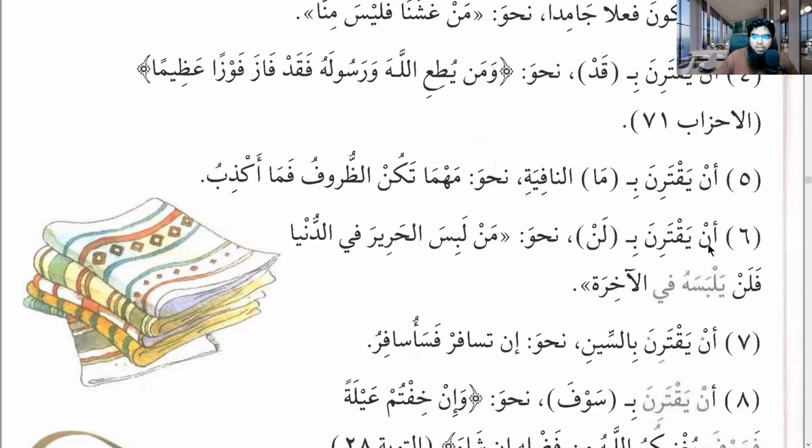Okay. This is ma. Next negation is an yaqtarina bil lan. If you use lan, nahwa man labisa al harira fi dunya. Whoever wears silk, harir is silk. Whoever wears silk in this world, falan yalbasahu fil akhirah. He will not wear it in the future, in the akhirah. Falan yalbasahu fil akhirati. So, why did we add fa? We added fa at lan. So ma and lan. Okay.